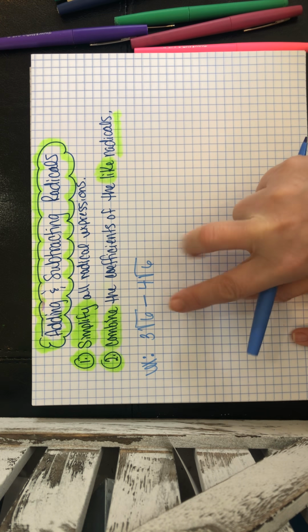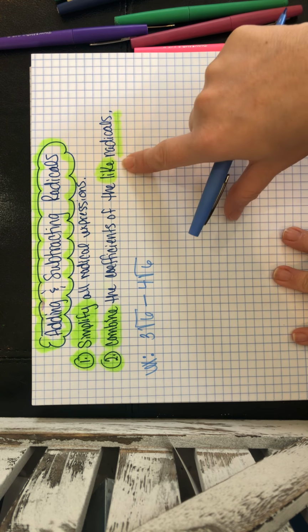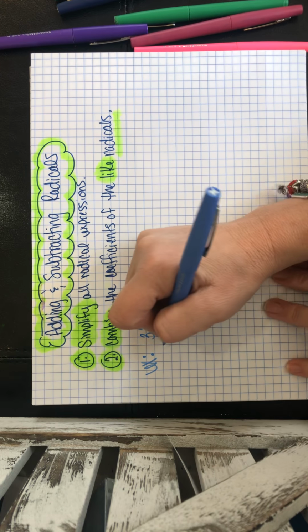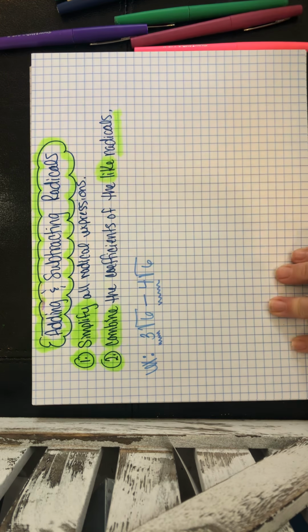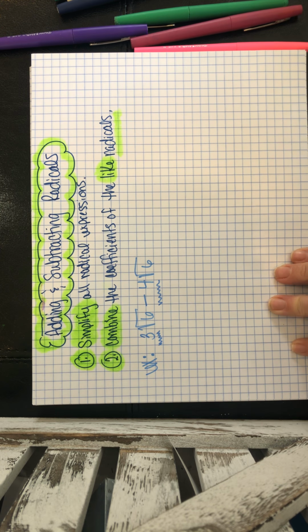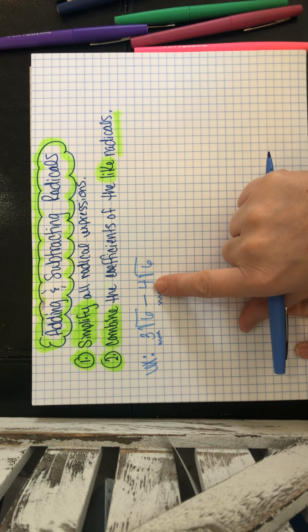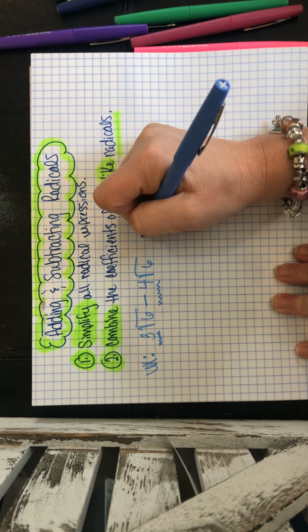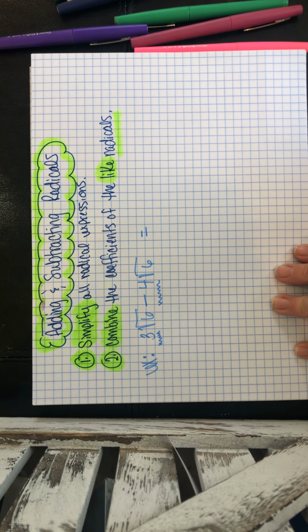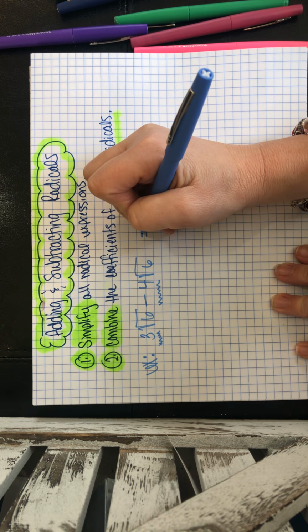So now what I'm going to do is combine the coefficients of the like radicals. Well, my coefficients are 3 and negative 4. So basically you're doing 3 minus 4. So 3 minus 4 is going to give us negative 1. But in algebra, we don't typically write that 1.